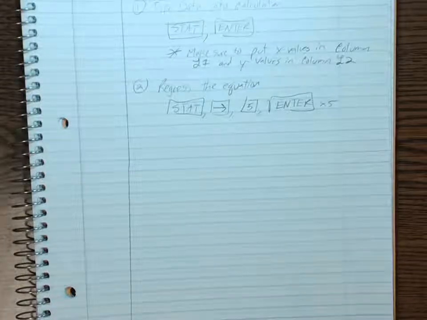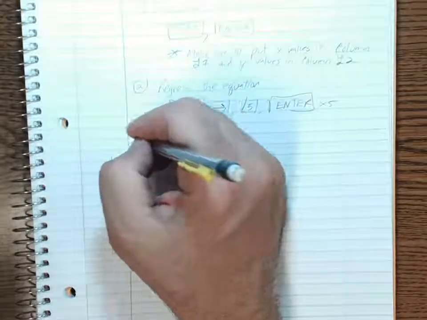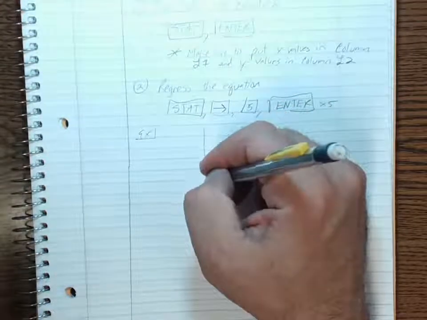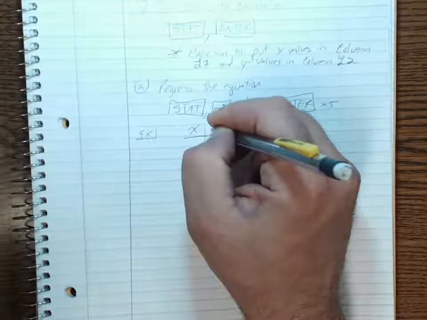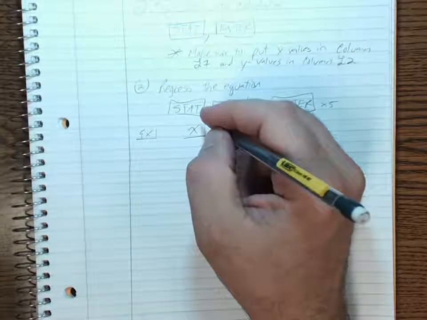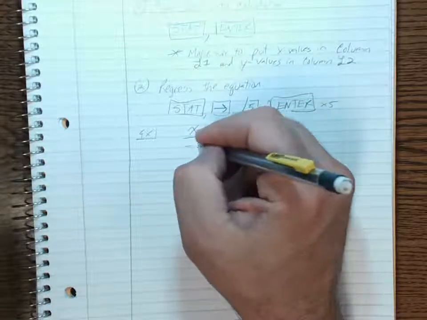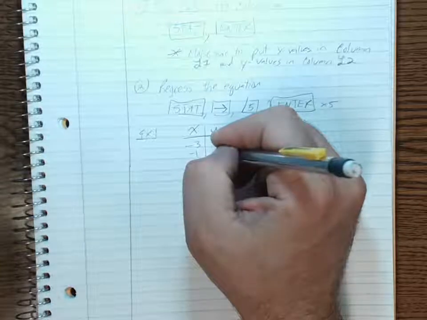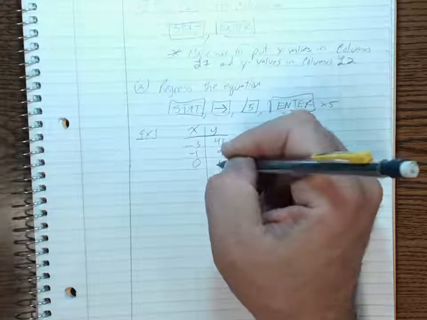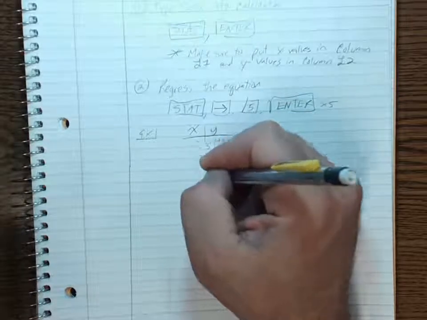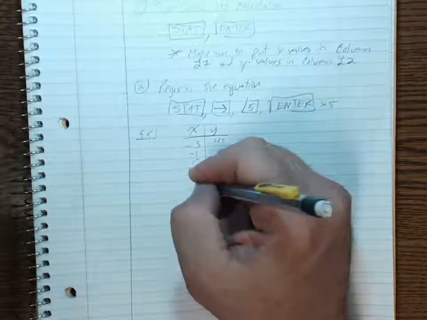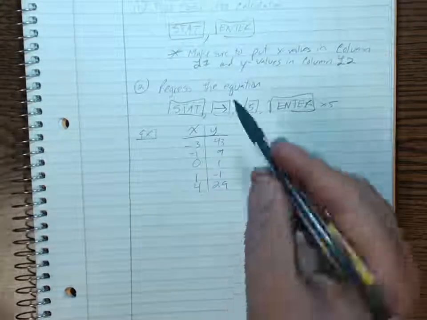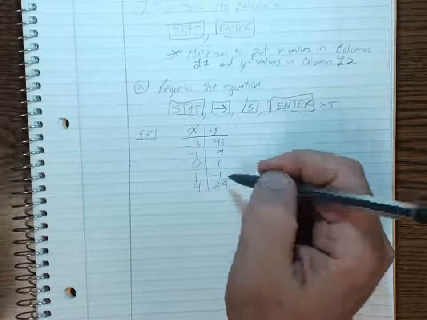Let's start with kind of something grand, all right? So here's our first example, and I'm just going to do a couple. Let's say that you have a table of values. And you know tables of values can go on for a while. Let's say that you have this table, though. Let's start with, say, negative 3, negative 1, 0, 1, 4 for x, and for y, 43, 9, 1, 1, negative 1, and I don't know, 29. That's a bit of data. What we can do then is we can have the calculator figure out what equation best fits this.